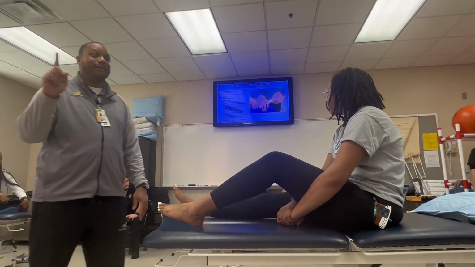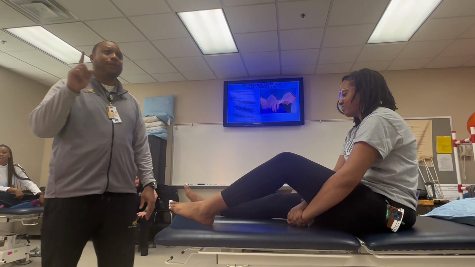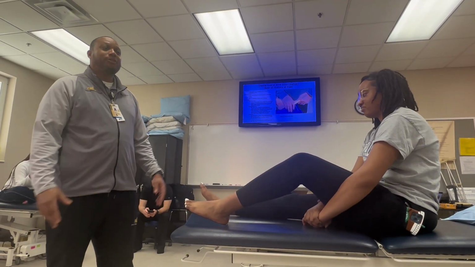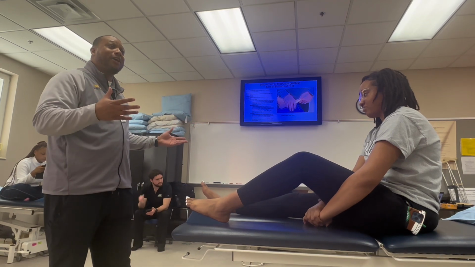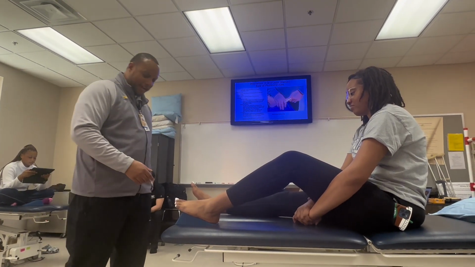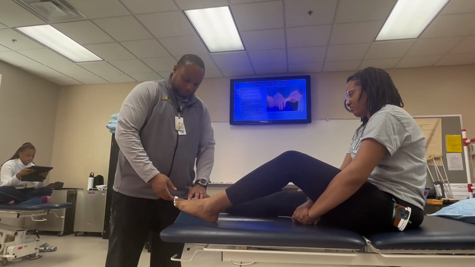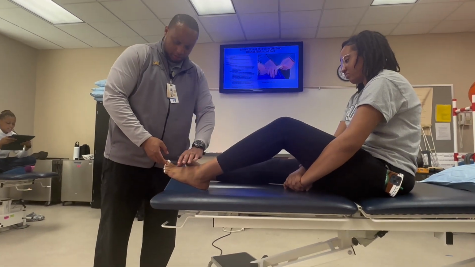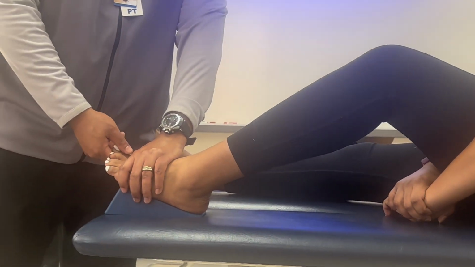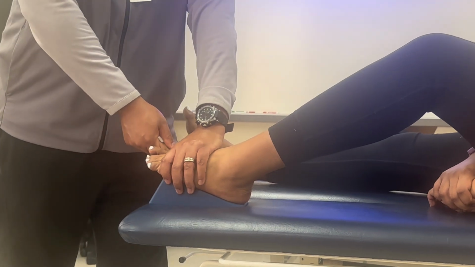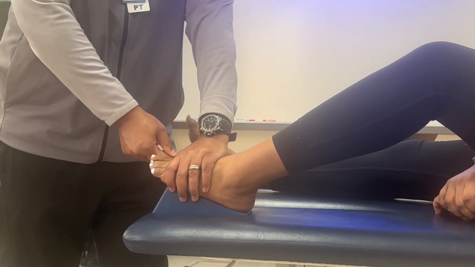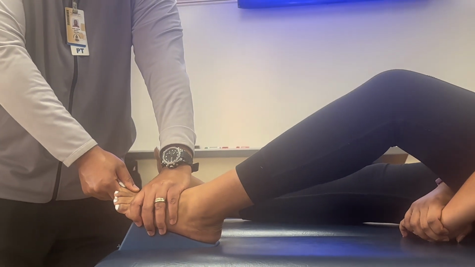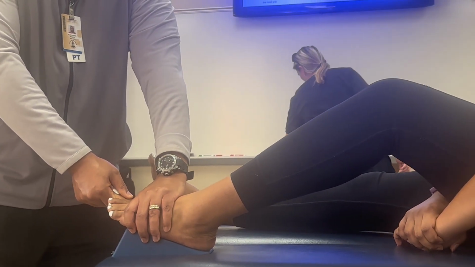For the first one. For the hallux. So Team Tech, you didn't have many, but the few that you had, y'all got it. All right. So now I'm going to put her in slight extension at the first MTP, and then my force is going to be a distraction force in line with my forearm, like so. Okay.